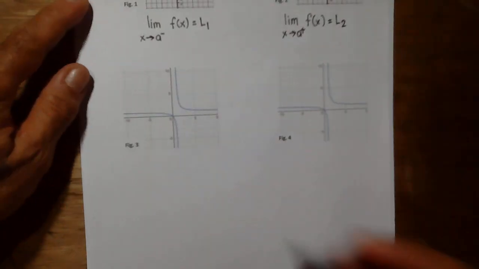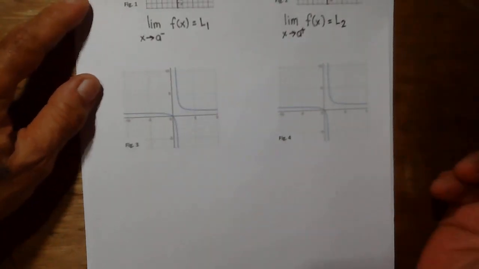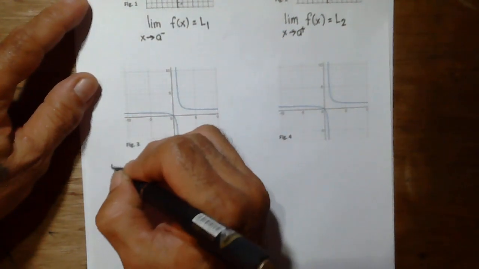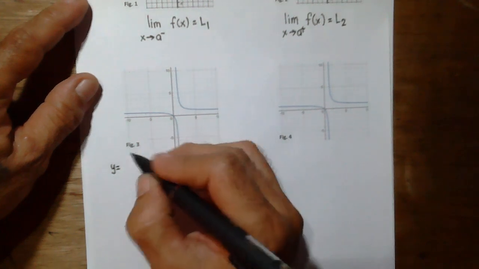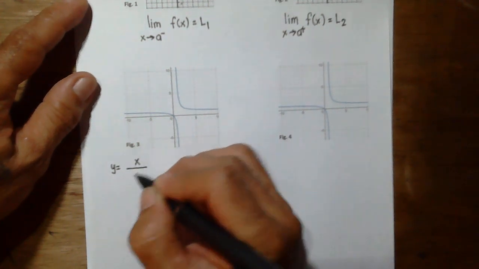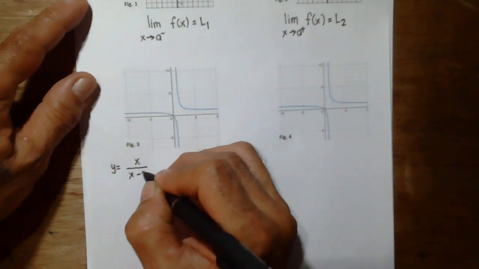Here we have a graph, and this is the graph of the function y is equal to x over x minus 1.